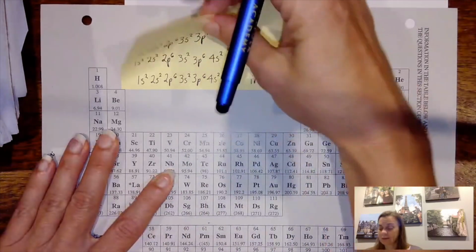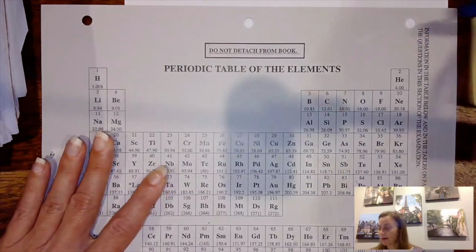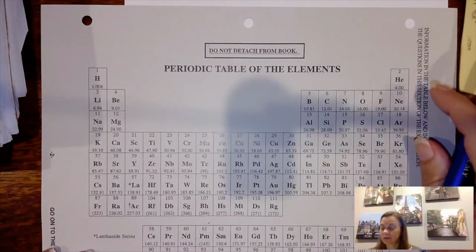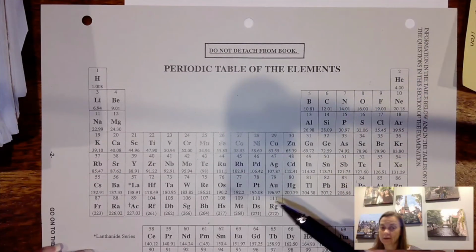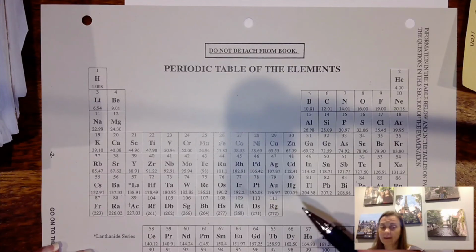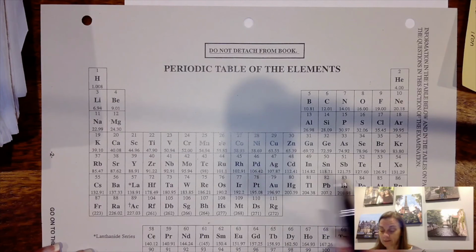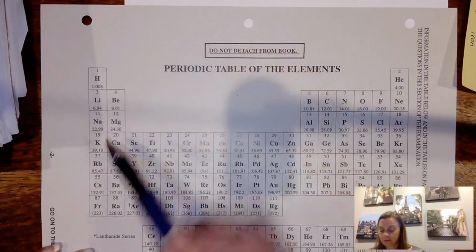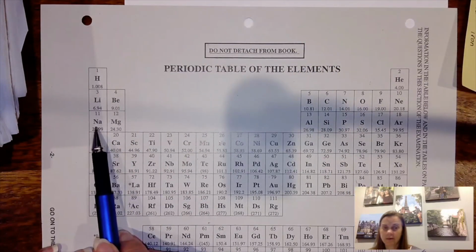Let's talk about the next step. So what if we have an electron configuration and you're asked to determine the element? In that case, I definitely recommend just looking at the end. So if the ending is 3s1, we're going to move down to row 3. This is the S block. 3s1 is right here. That would be sodium.